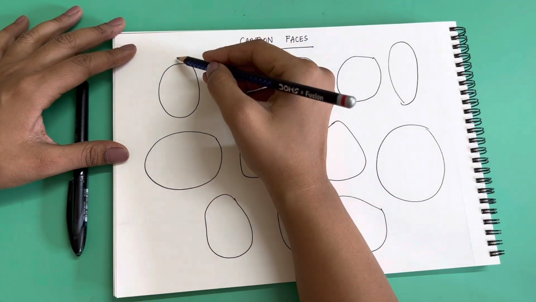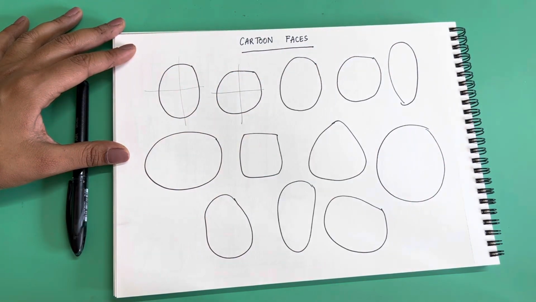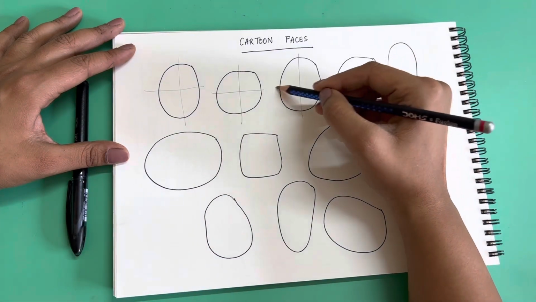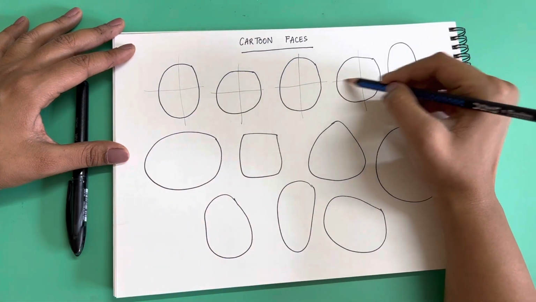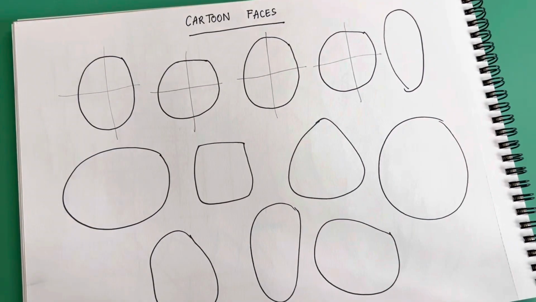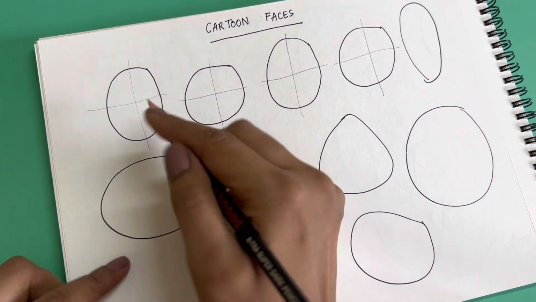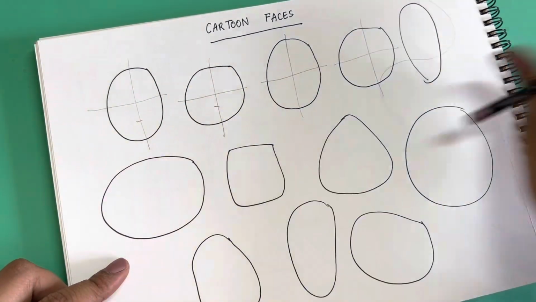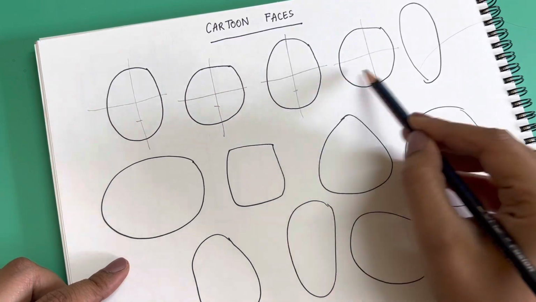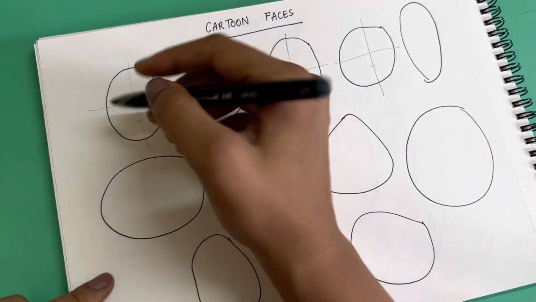Next, we use a pencil to draw guidelines for the eyes, nose and the mouth placement. Draw a vertical line midway and a horizontal line dividing the shape into two. The horizontal line is where the eyes will be and the vertical one is where the nose and the mouth will be. Use your eyes to judge the placement and don't worry again about being perfect. Below the horizontal line, you just take a point midway and that is going to be where your nose will come.